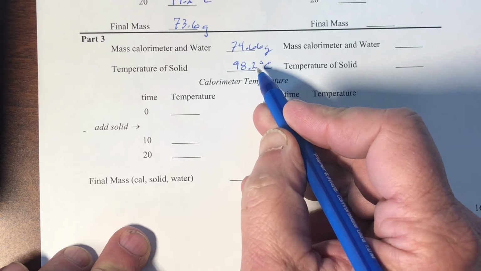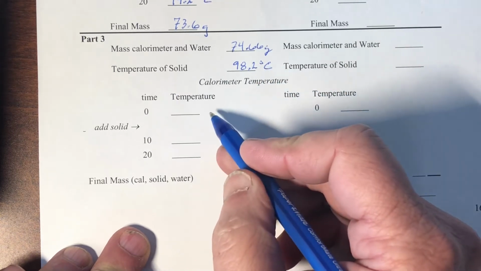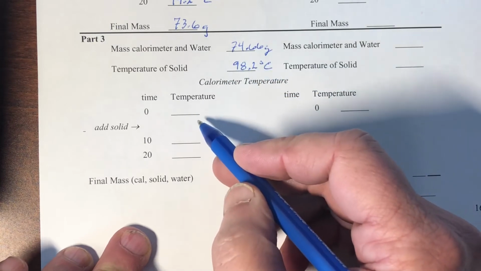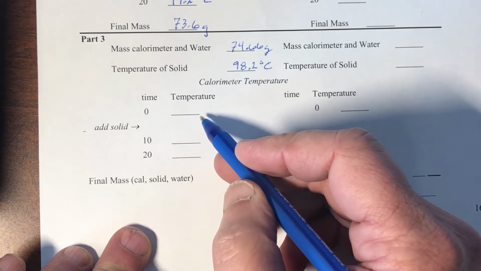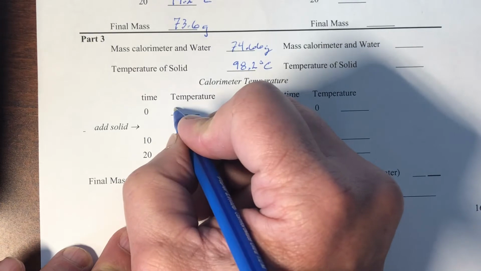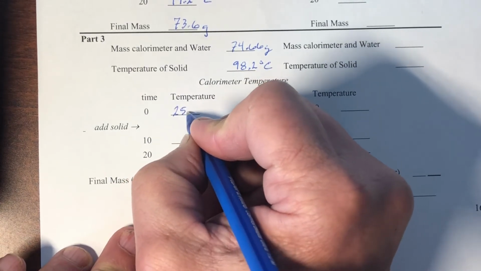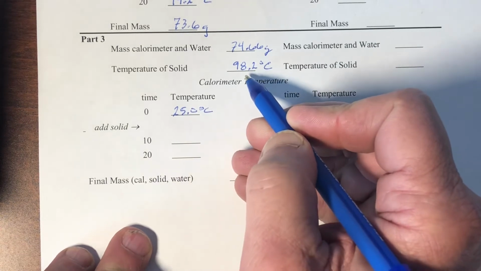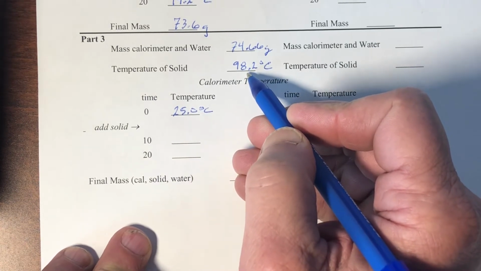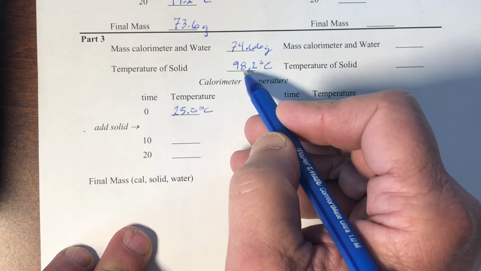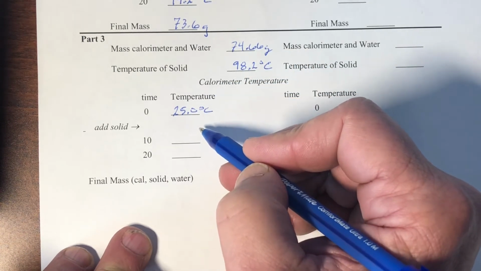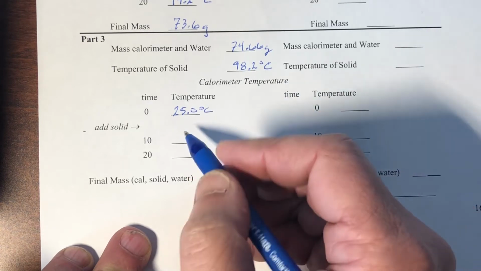All right, so that's our boiling water, and then our calorimeter is going to have 60 or so grams of relatively cool water, room temperature water in it, and we'll say that started off at 25.0 degrees Celsius. So we're going to take the 98 degree solid, and we're just going to dump that into the calorimeter that already contains water.